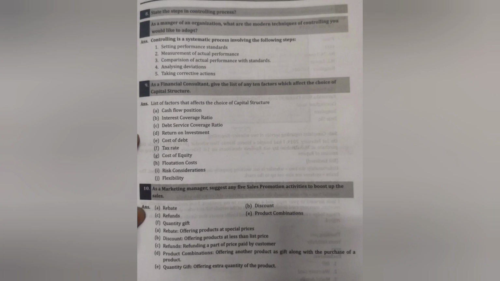As a marketing manager, suggest any 5 sales promotion activities. So it's a rebate, which is a kind of discount or refund; quantity gift; rebate, offering a product at special prices; discount, offering a product at less than the real price; product combination, offering another product as a gift along with the purchase of a product; and offering an extra quantity of the product. So these you need to write.